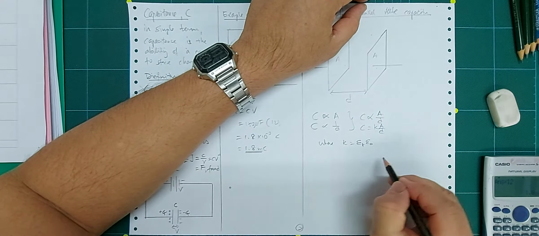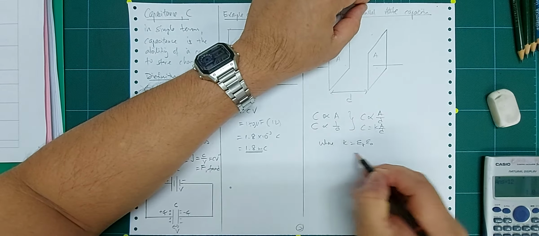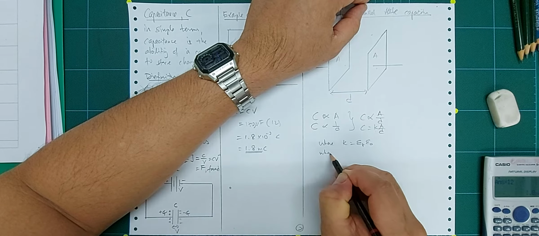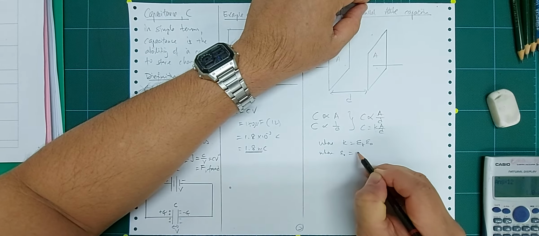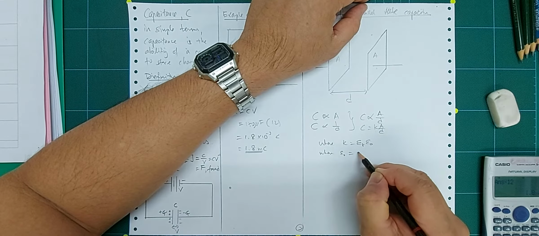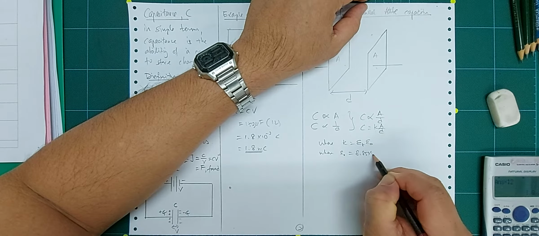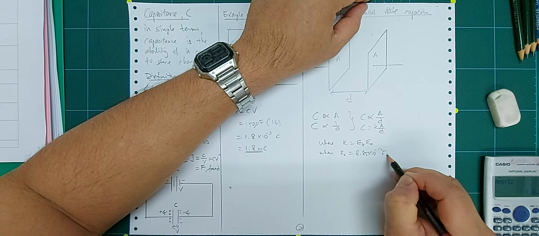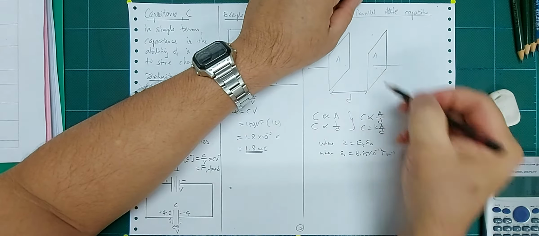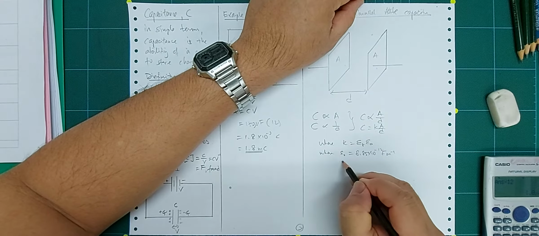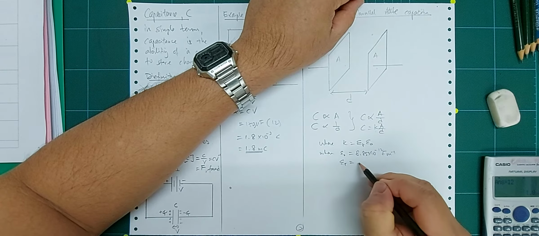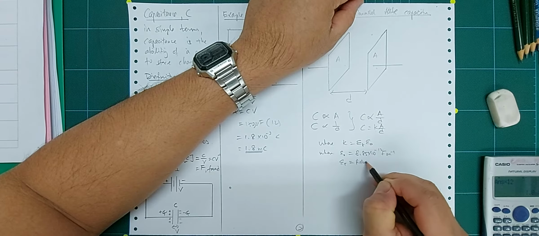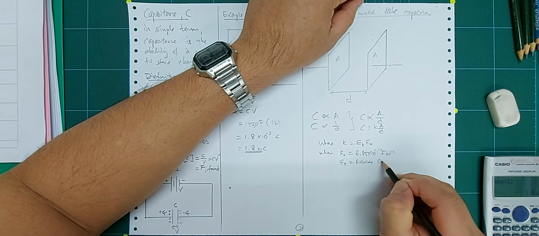Now we're going to look further into what epsilon naught is. You already know epsilon naught. The epsilon naught is the permittivity of vacuum, which is 8.85 times 10 to the power negative 12 farad per meter. Remember this? That's why it's connected to farad. And then your epsilon R is called relative permittivity.